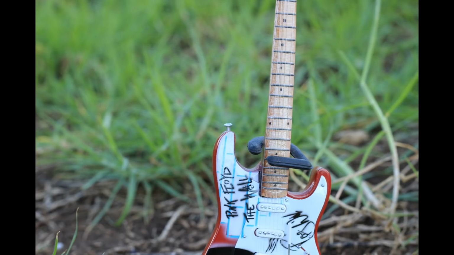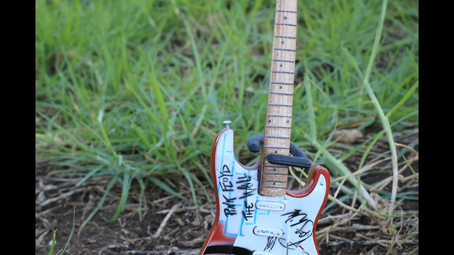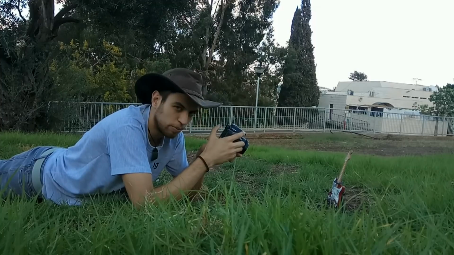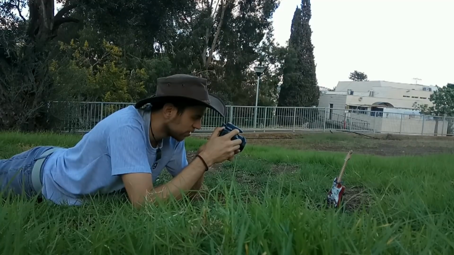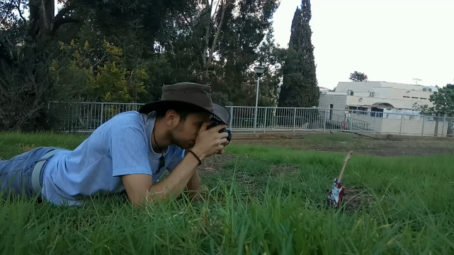Let's go to f8, and this was f8, and now f11. Let's go to f16. This was 11 now, and now it's f16. You can see a very big difference, especially from 1.8, but even from 5.6 you can see a big difference. Let's crank it all the way up to f22, which is the smallest aperture.